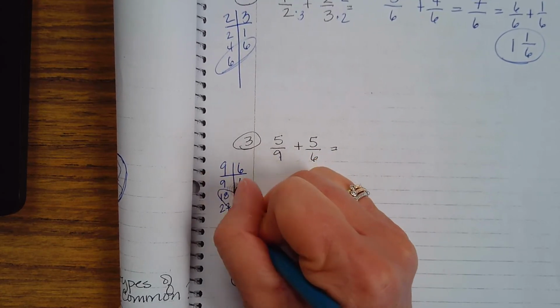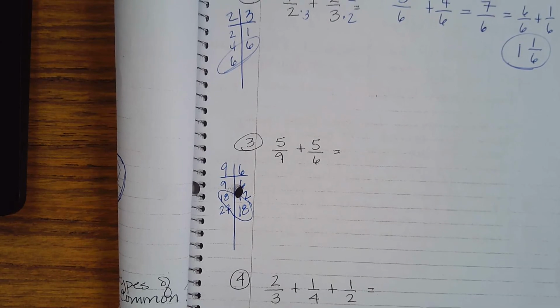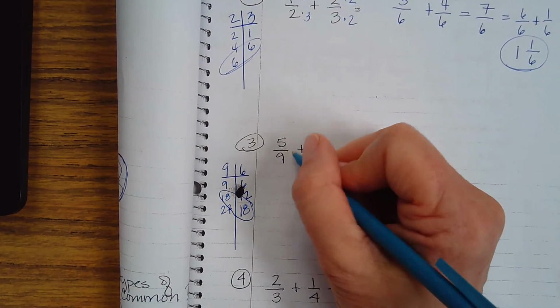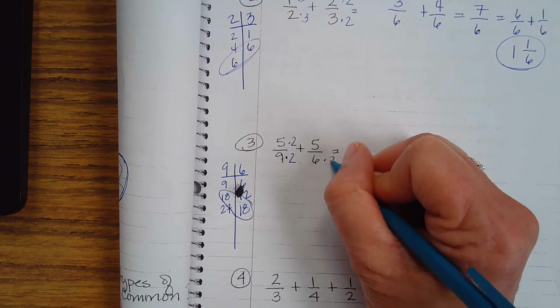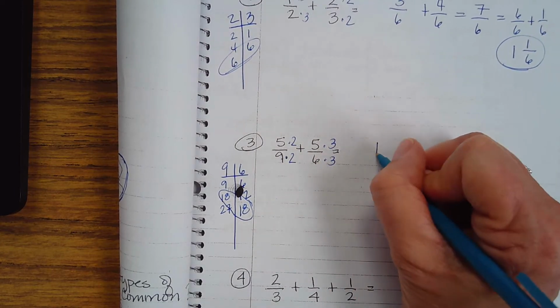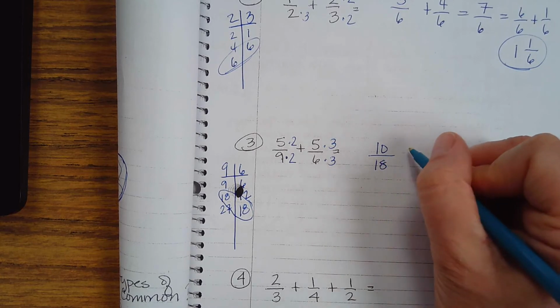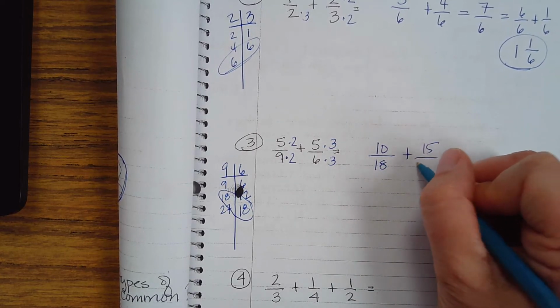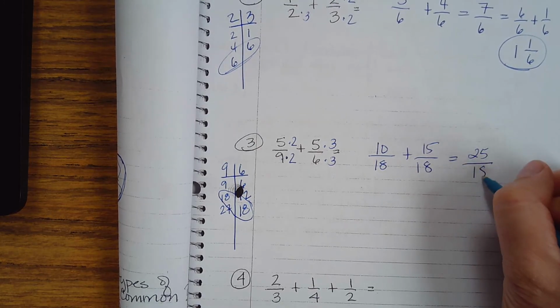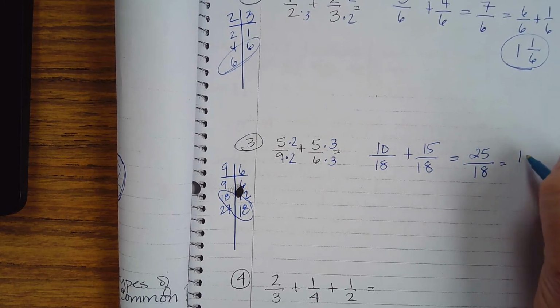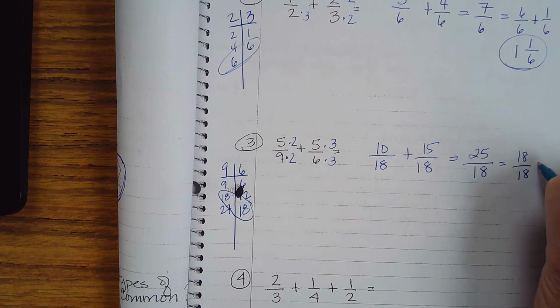Oh, there it is, right? So let's come over here. I'm going to multiply 9 times 2, this one by 3, and I'm going to get 10 eighteenths plus 15 eighteenths, and I'm going to get 25 eighteenths, and I know 18 out of 18 is hiding inside.